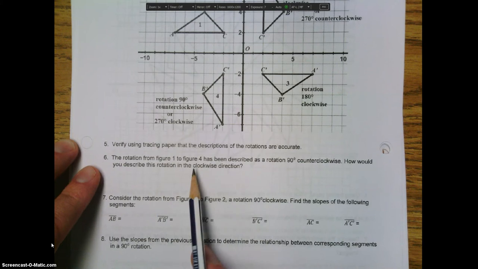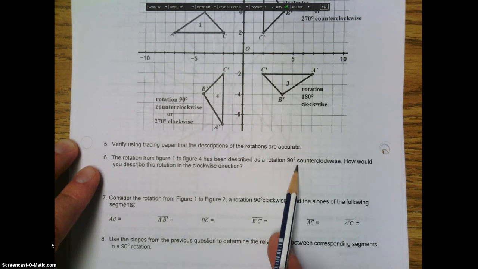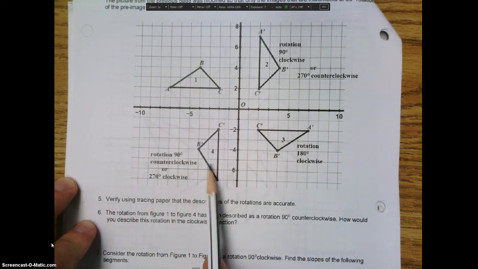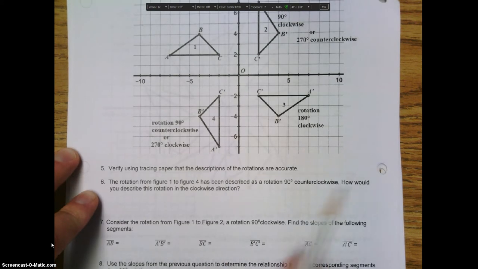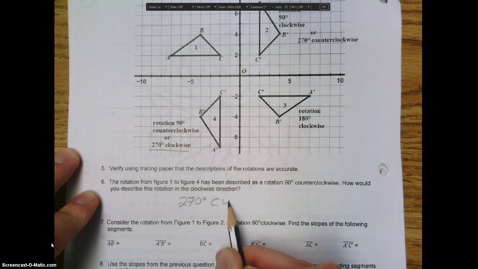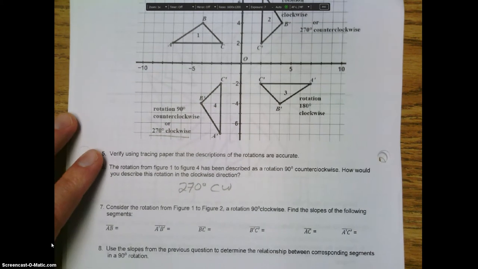The rotation from figure 1 to 4 has been described as a 90 degree counterclockwise rotation. So figure 1 to 4 is 90 degrees counterclockwise. True. How would you describe this rotation clockwise? Well, the answer is right there. It's 270 degrees clockwise, and I'll abbreviate that CW.